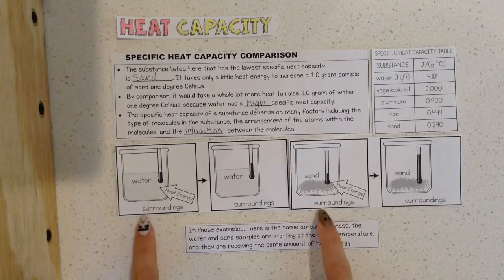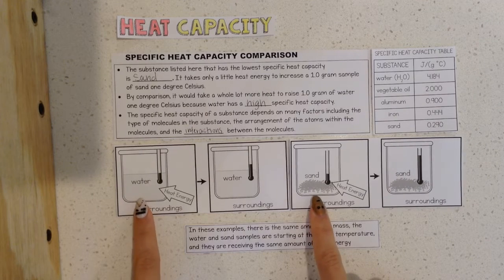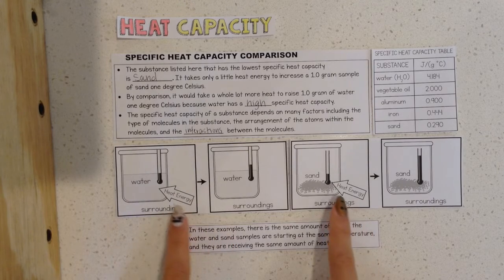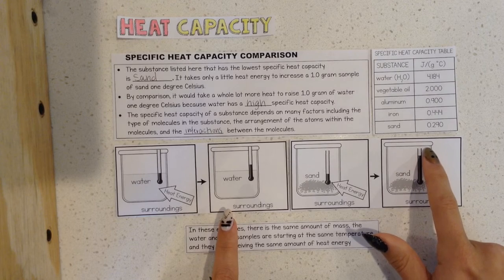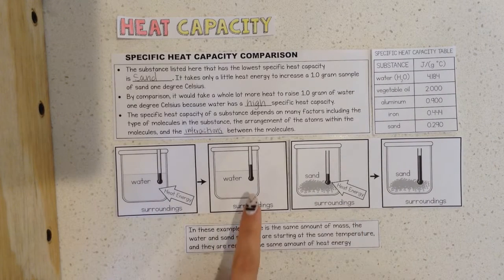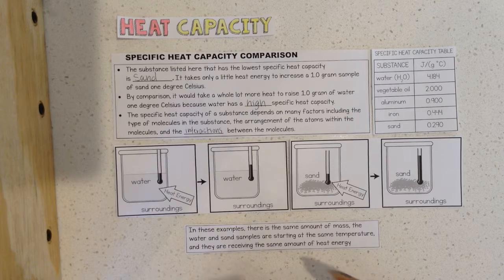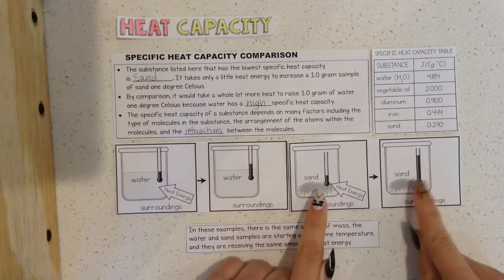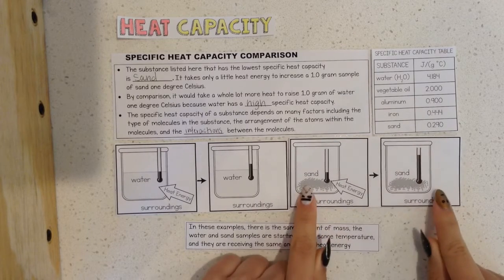In these examples, we have water and sand, the same amount by mass of each of them, and we're starting with the same temperature. We're applying the same amount of heat, but you could see the temperature of the sand has increased dramatically given the same amount of heat energy compared to the water, because water has a very high heat capacity. It can hang on to that heat energy for a lot longer and see only a small increase in temperature, but sand can't handle that heat well, and you see a dramatic increase in the temperature of the sand.